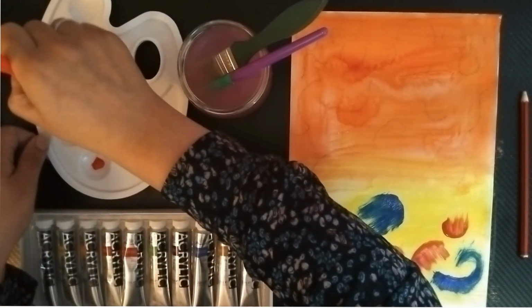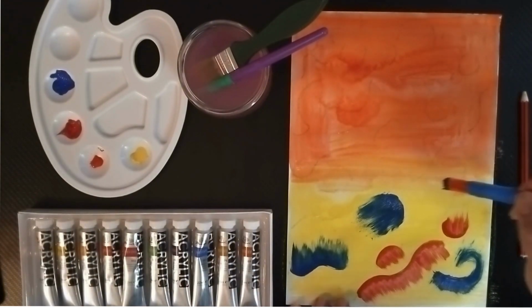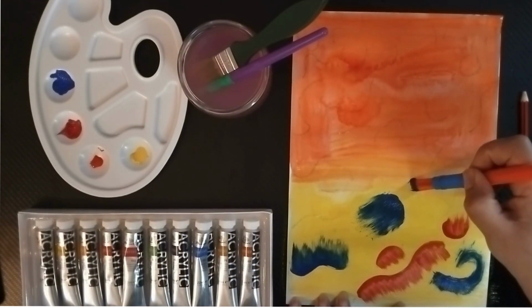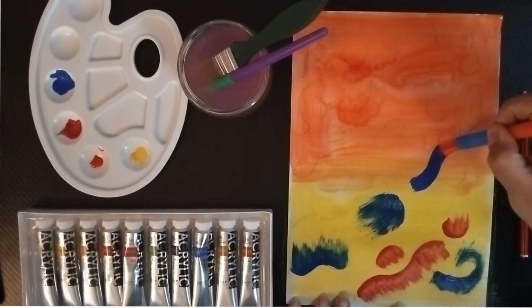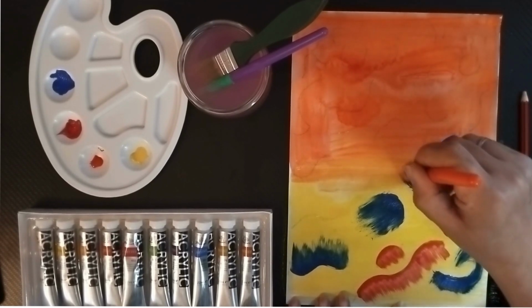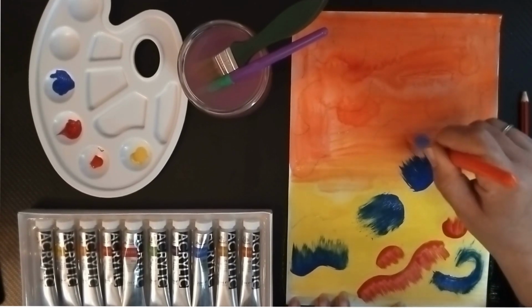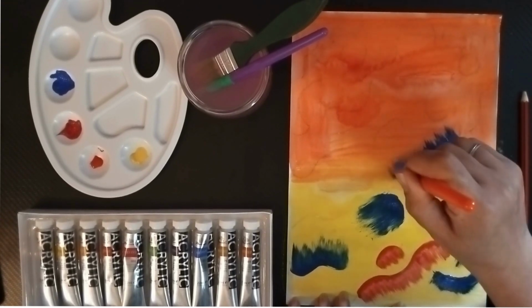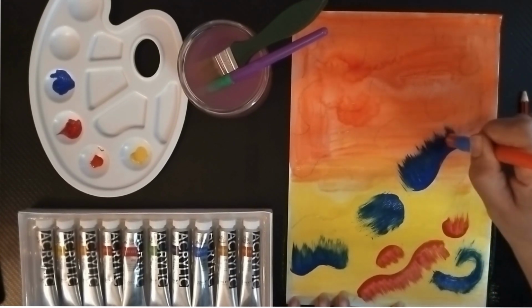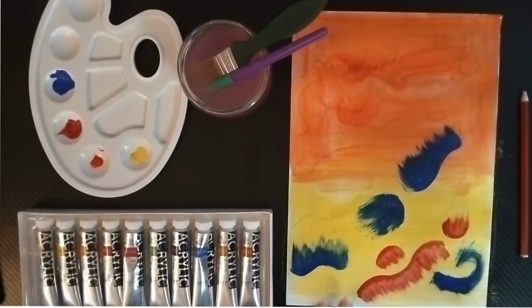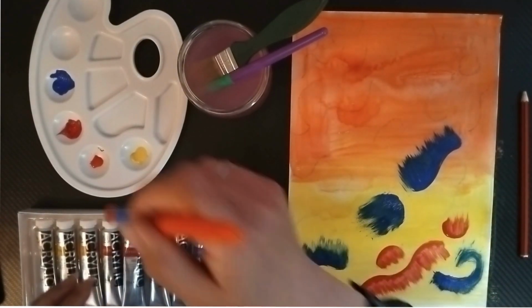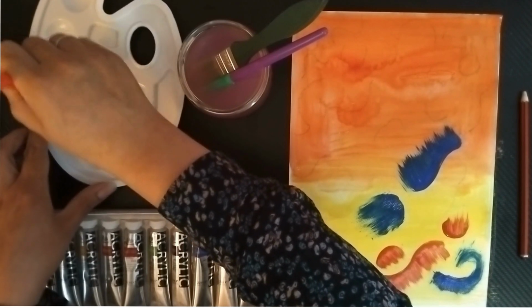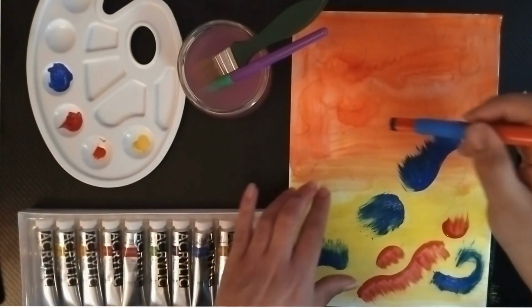A good piece of mixed media or multimedia paper will hold watercolour and acrylic and multimedia very, very well. If you were to use paper that wasn't mixed media or multimedia paper, you might find that it falls apart and isn't able to hold the media very well.